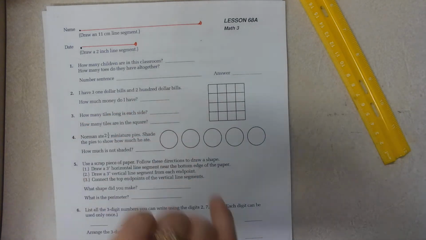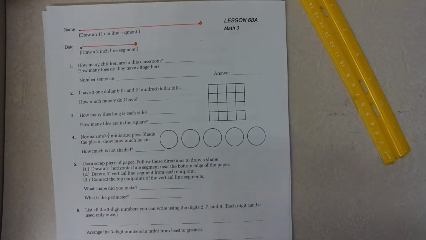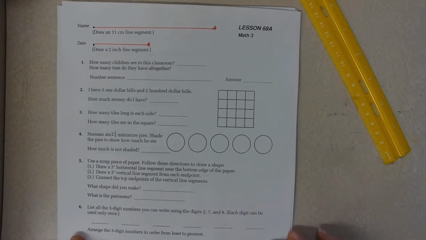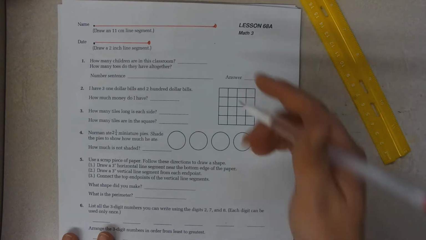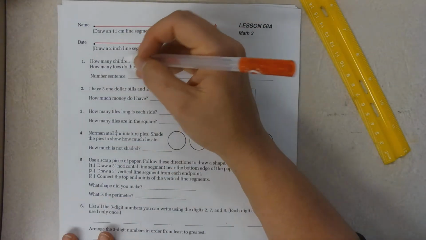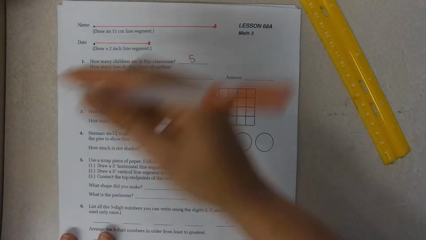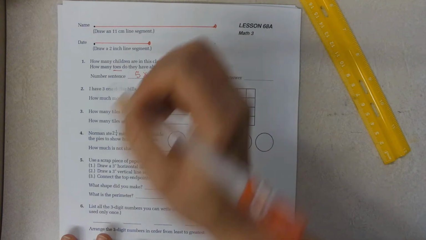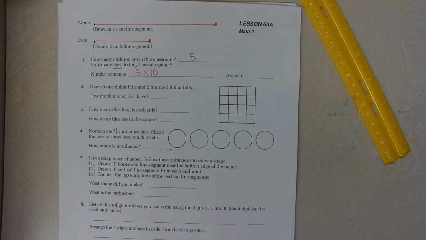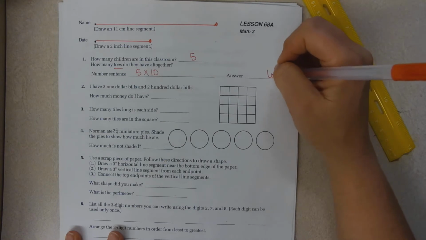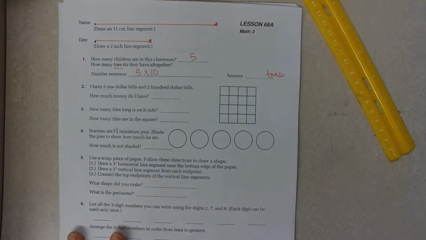How many children are in this classroom? Well, for you guys, you are doing this virtually, so you don't really have a classroom right now. So think about how many people are in your home. I have 5 people in my home. So how many toes do they have? Well, each person has 10 toes. So that would be my answer, 50 toes. That is probably not all of y'all's answers.